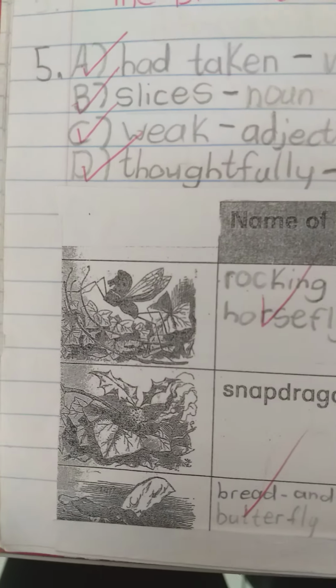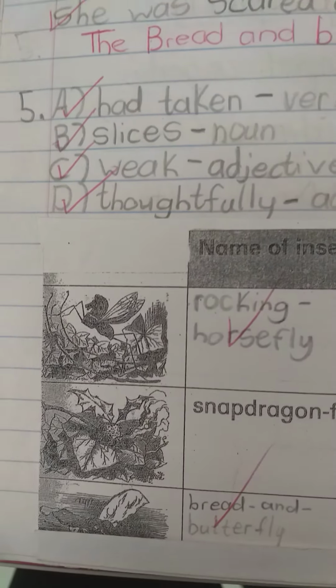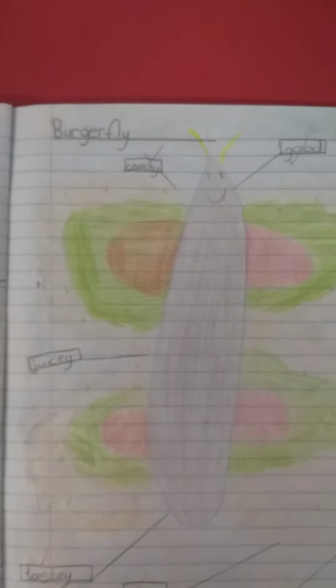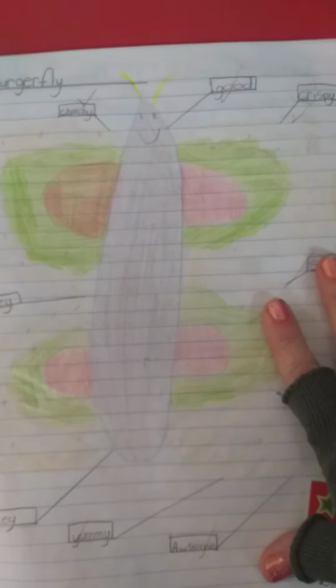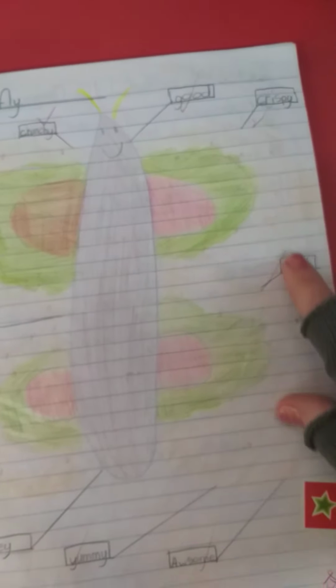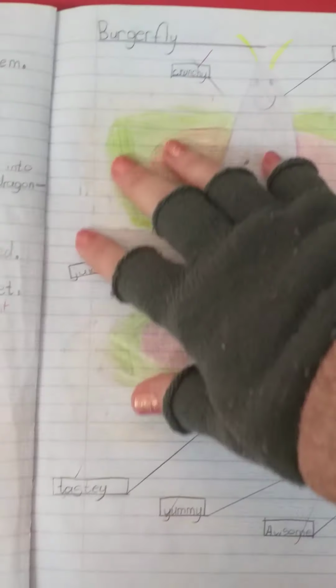These insects were crazy and wacky and made up. So that's what you're going to do. You are going to make up your own crazy, wacky insect and give it a name. Then you're going to draw it in your English hardcover book, and choose 8 adjectives to describe your insect. You can choose any adjectives so long as they apply to your insect.